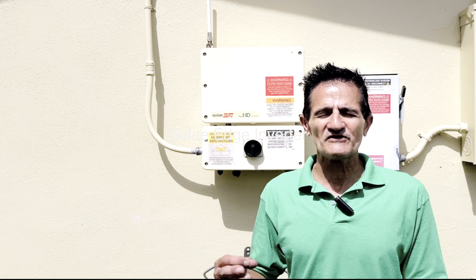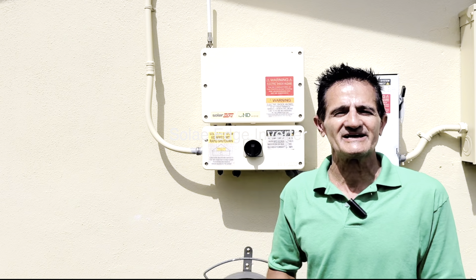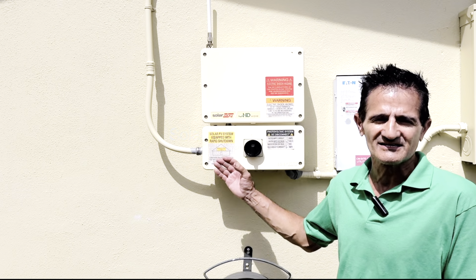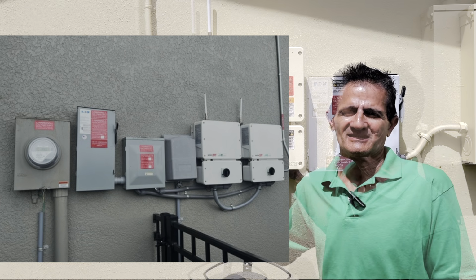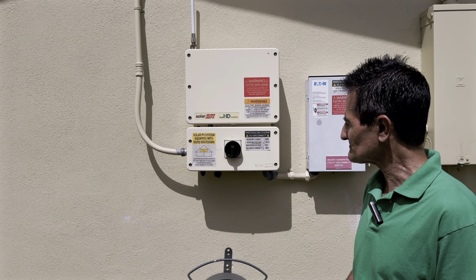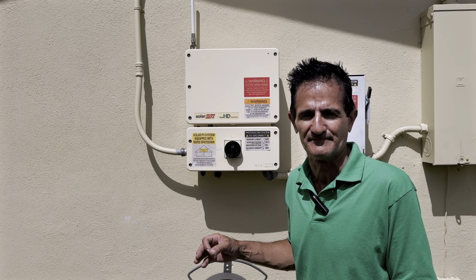So the first step you want to do is watch your SolarEdge inverter and make sure it's operating. Now, usually your SolarEdge inverter will be on the side of the house, usually next to the utility meter, but it also might be in the garage next to the circuit panel as well. So your SolarEdge inverter may look different than this, but they all operate the same.